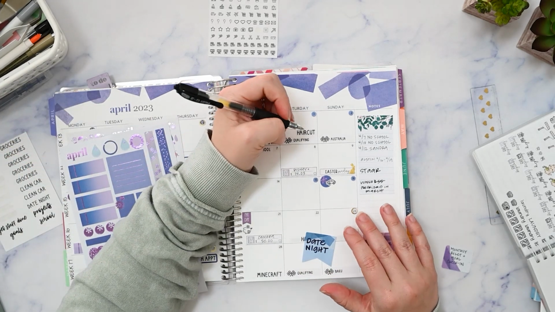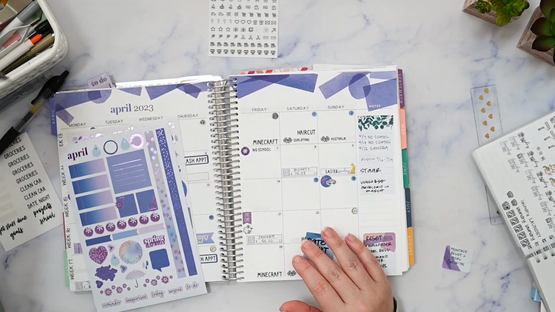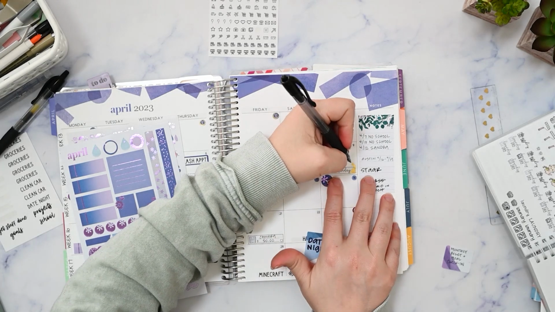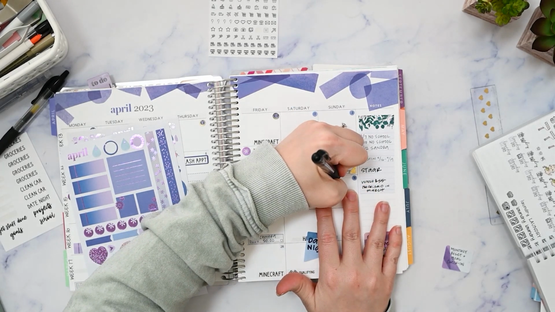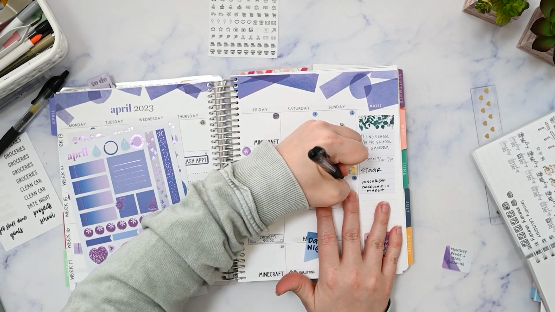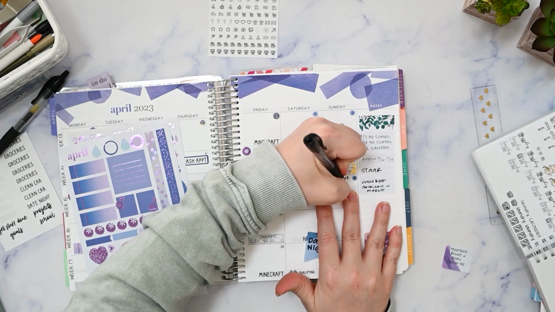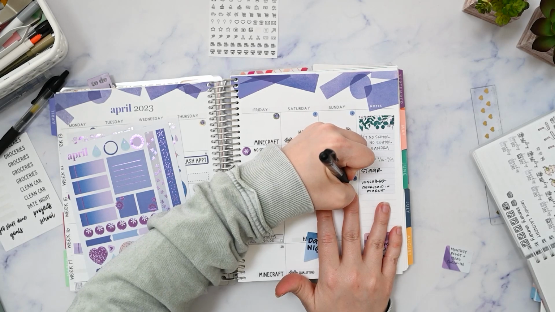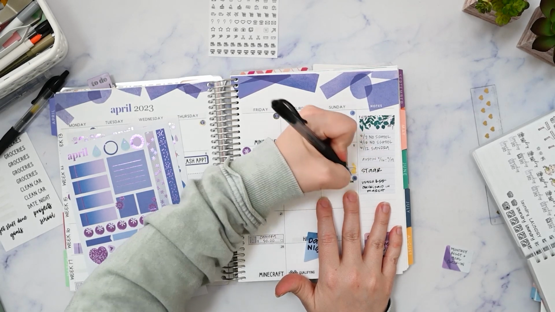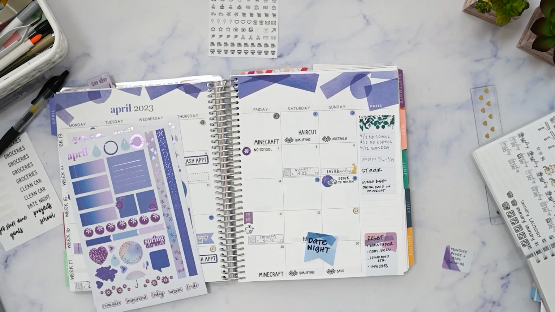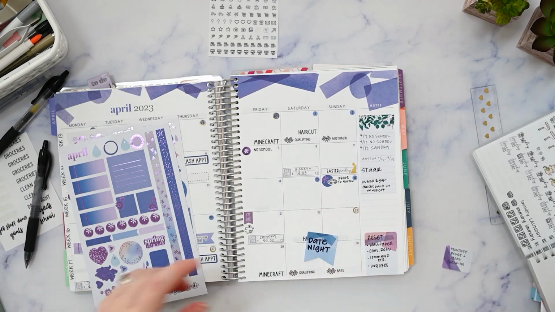I'm gonna use the skinny pen. No, I don't really like doing that. Let me use this and just write drive to Austin. Okay, and then I want something for date night.